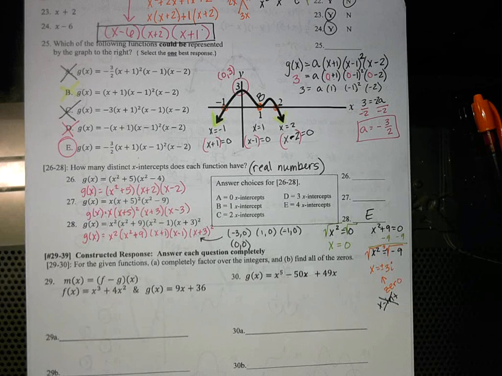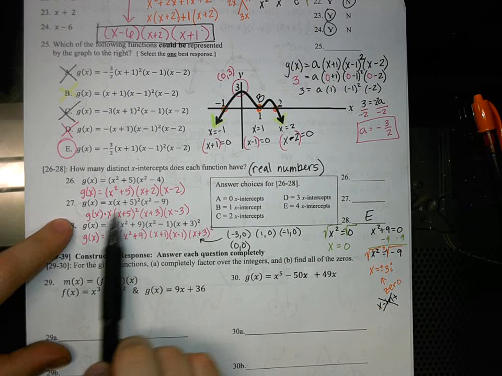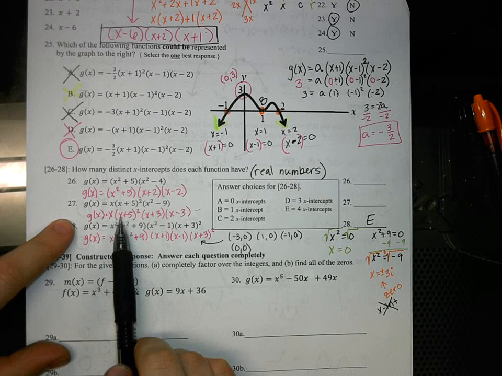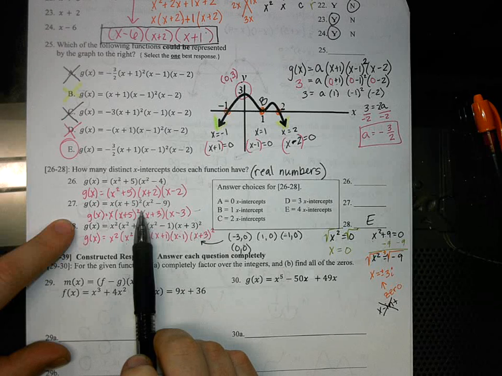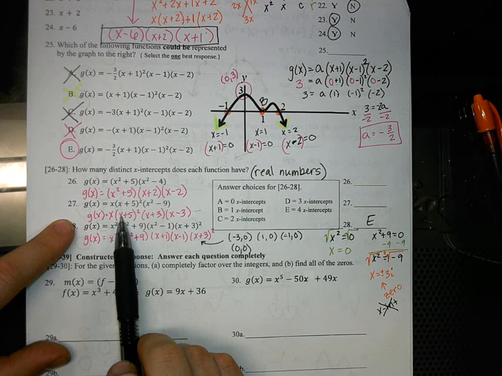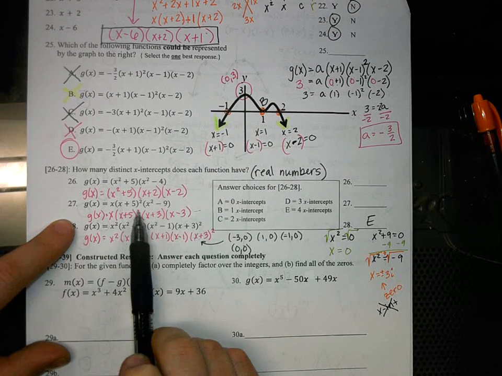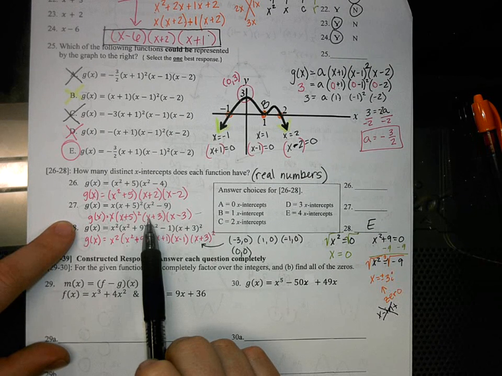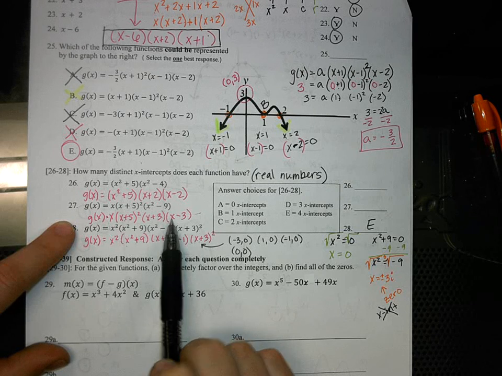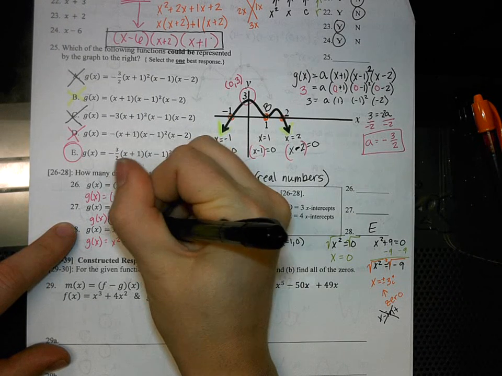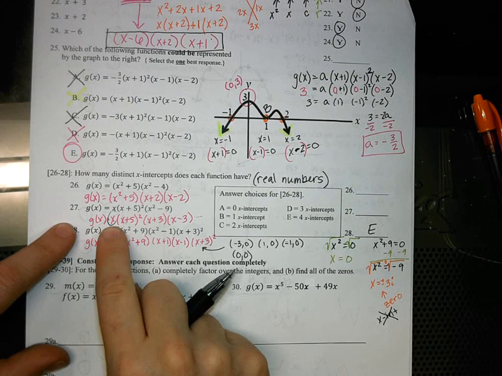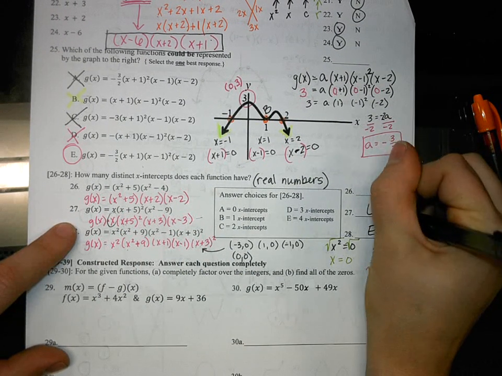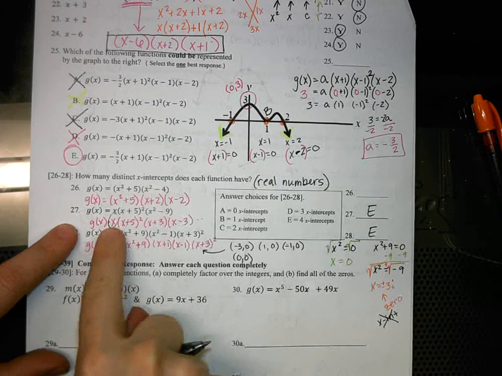Alright, so on number 27, I don't have another x squared plus a number. I have an x plus 5 squared, but I know that I can plug -5 in. -5 plus 5 is 0, and 0 squared is still 0. So -5 I can plug in, -3 I can plug in, and positive 3. Don't forget that you can also plug in 0 for x in order to make all these equal to 0. So number 27 also has 4 x-intercepts: 0, -5, -3, and positive 3.